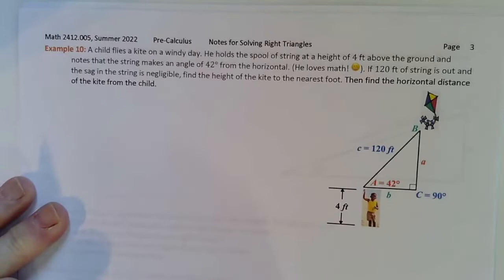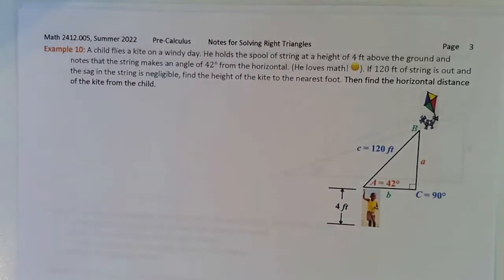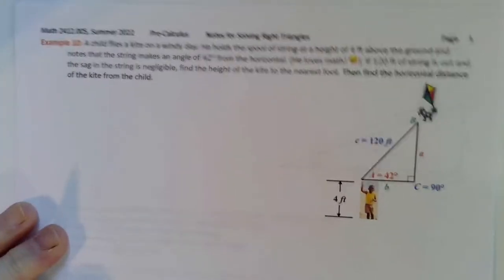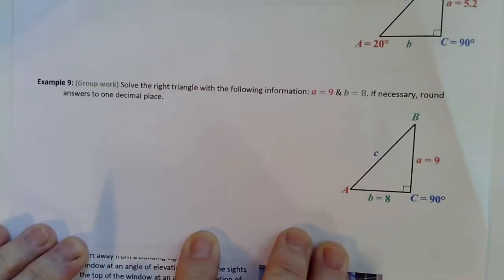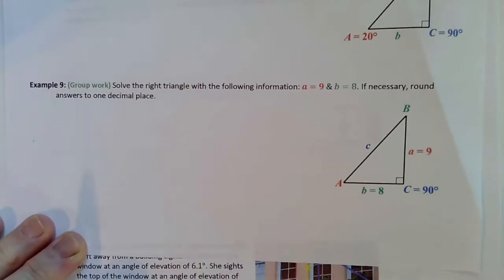Okay, did I miss something? Let me see. We are at 5. We skipped to 10. Well, before we do 10, here's a problem for y'all to do. I think my numbering sequence is off, that's all.